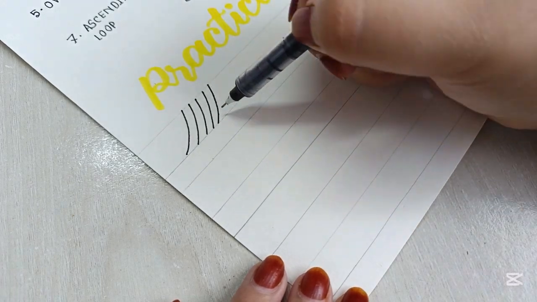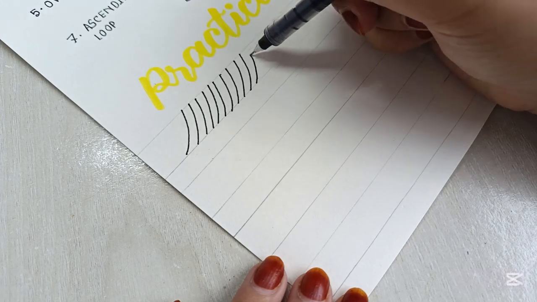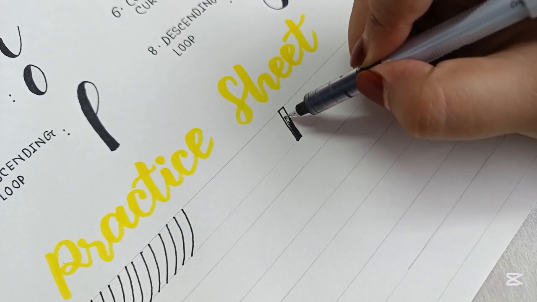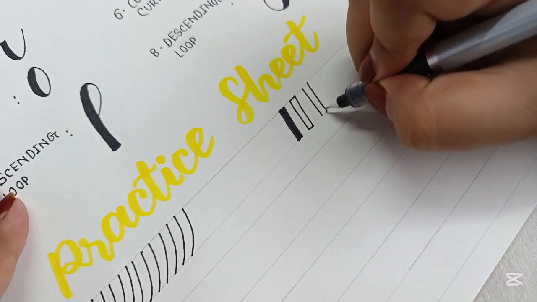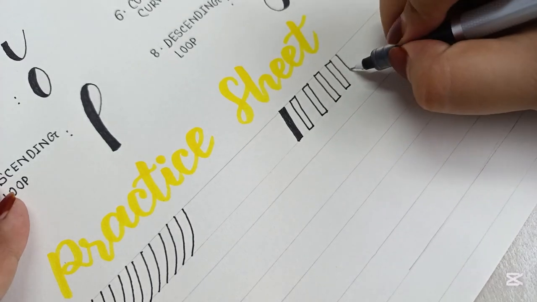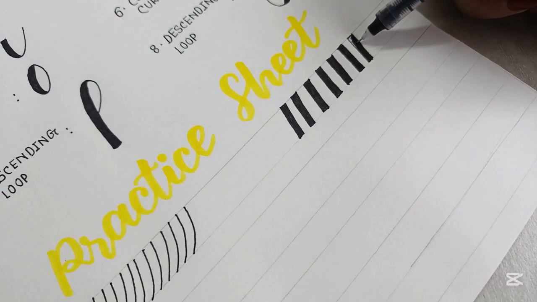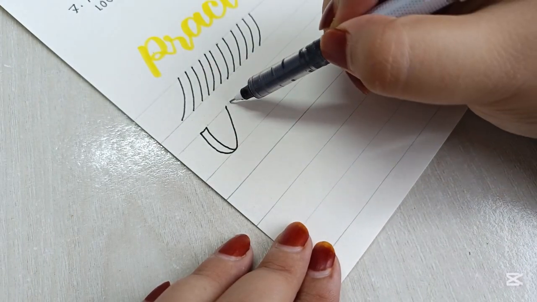Alright. So that's all the basic strokes I wanted to show you today. These strokes may look simple, but they are the foundation of every letter in calligraphy. Now, here's a little tip. When you practice, make sure to keep your pen at the same angle. That will help your lines look smoother and more consistent. Don't rush, practice slowly and mindfully. Even 10 minutes a day will make a big difference.